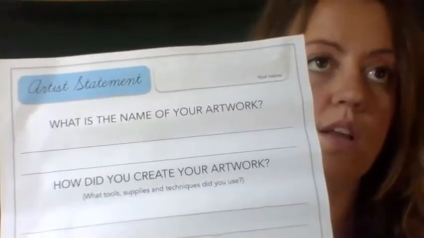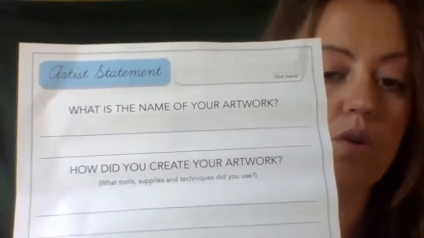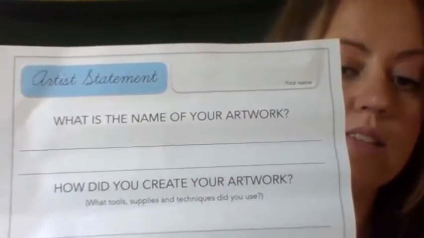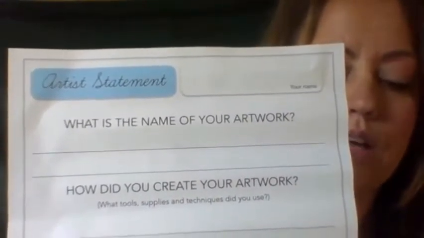I have in your packet a sheet that looks like this. And if you're doing this on Google Docs, you can just type this into the blank screen and answer these questions, but you will find these questions posted on Google Classroom in the packet as well. The first one is, well, you can see, you put your name here. If you're doing it on Google Classroom, obviously you can just type right into the screen.